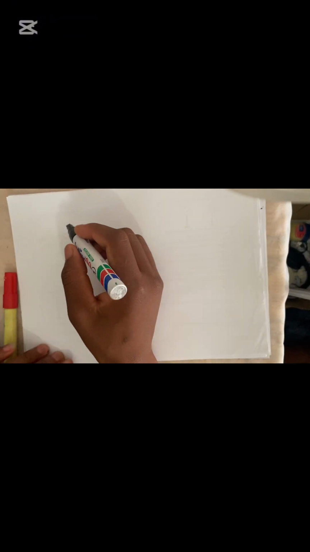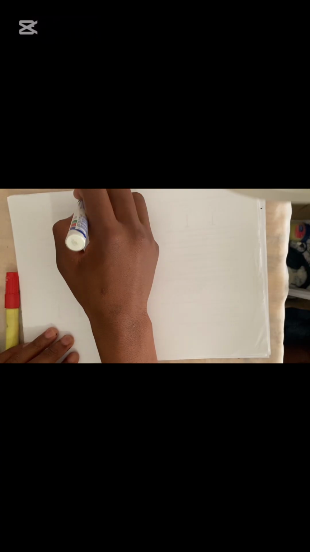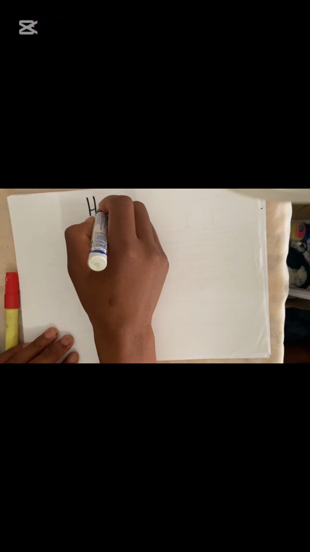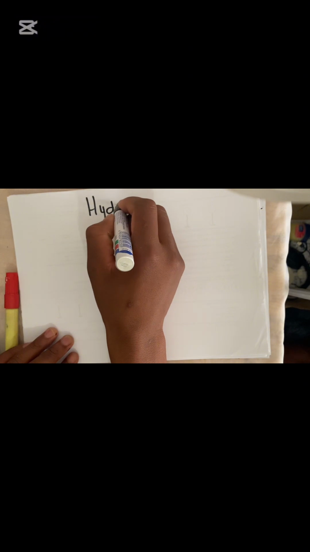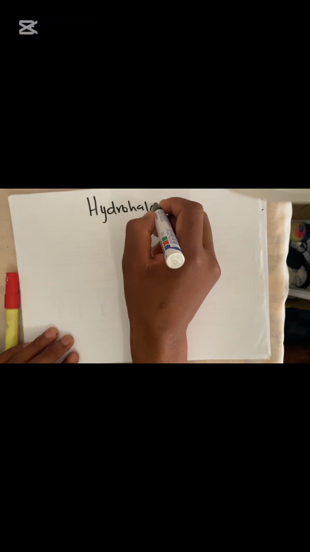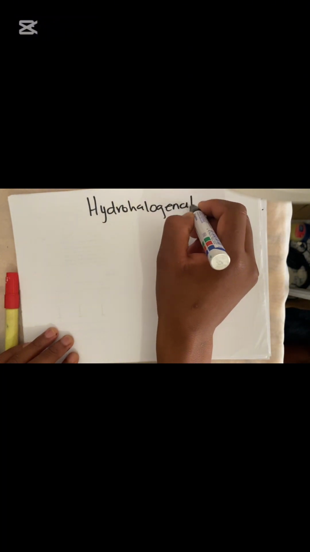So now we go to the next type of addition reaction. The next type of addition reaction that we'll be looking at is hydrohalogenation.